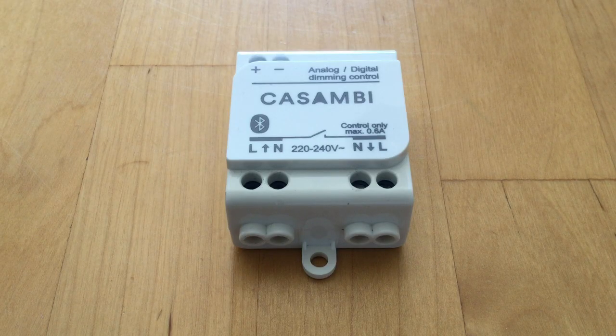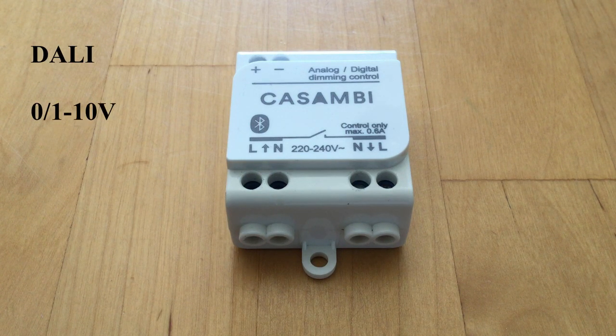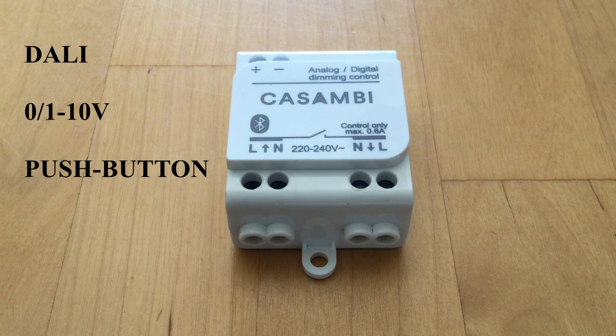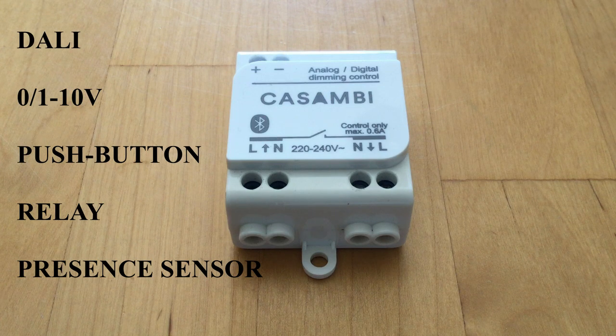This is the CBU-ASD. It can only be used in countries which use 220 to 240 volts AC electricity, so it's not suitable for North America or Canada. It can be configured to control DALI LED drivers, 0 or 1 to 10 volt LED drivers. It can be configured as push button input, or it can be configured to act purely as a Casambi enabled relay switch, which would allow you to turn off some sort of 230 volt household device, for example. That's something we'll cover in a later video.